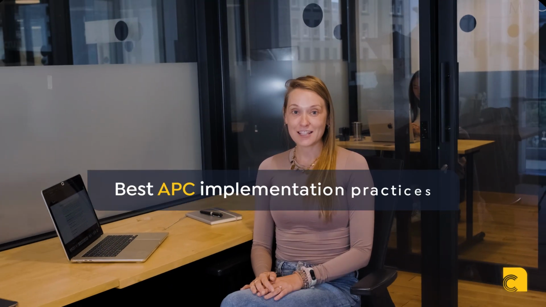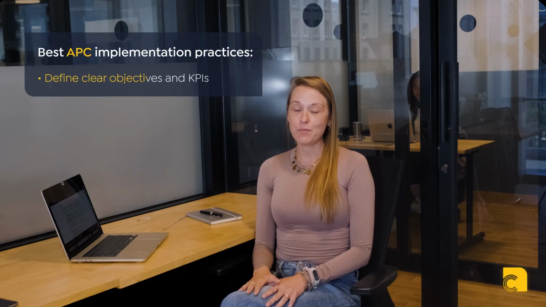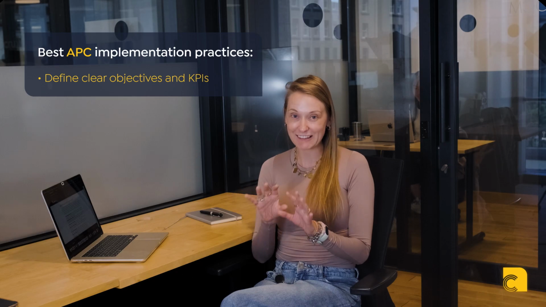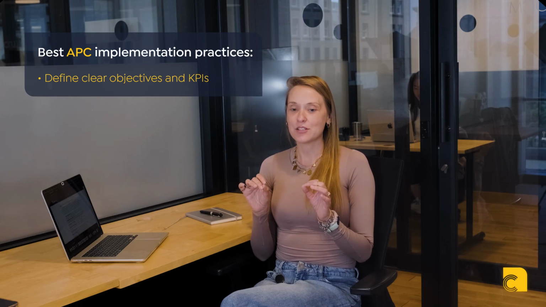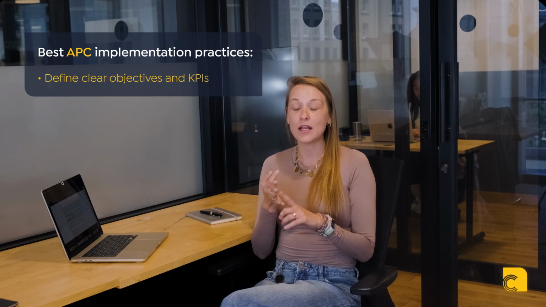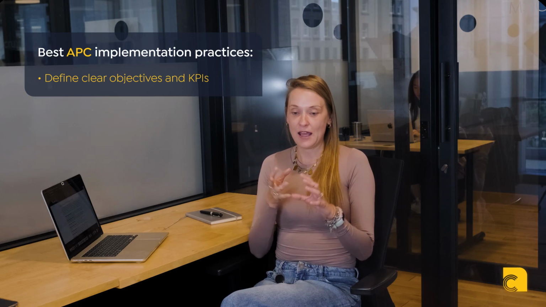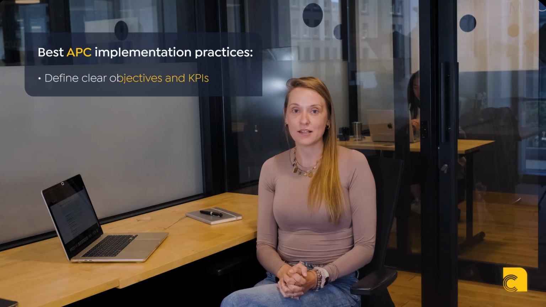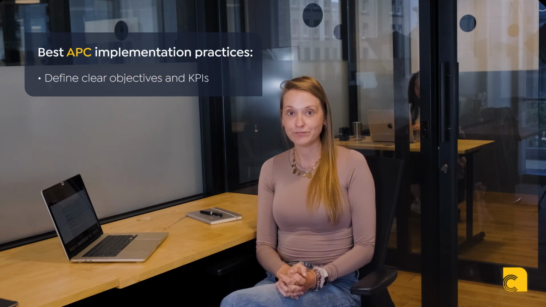Okay, best practices for APC implementation. The first one is setting clear KPIs and acceptance criteria. That's super important. That's why it's number one. So setting what it is that means success, right? What percentage of throughput and how are you measuring that? And has everyone agreed to it and documented it? That's super important for the success of these types of programs.